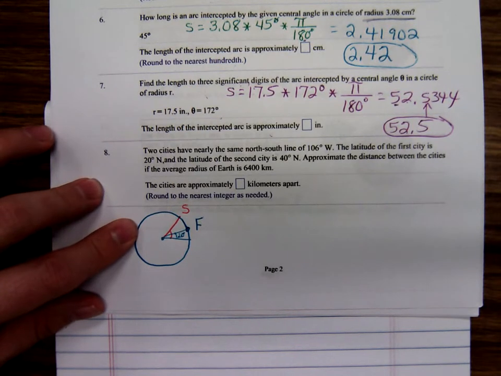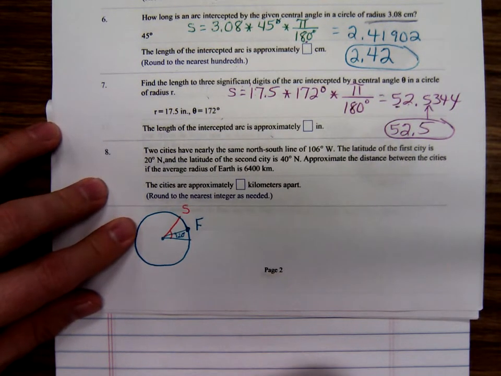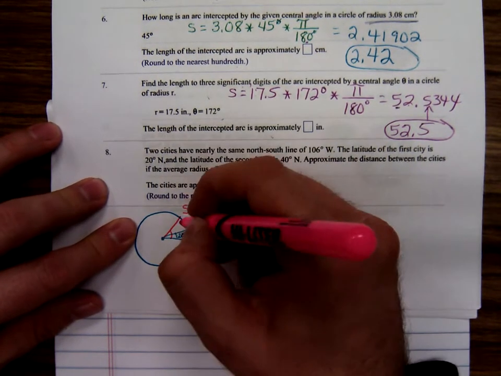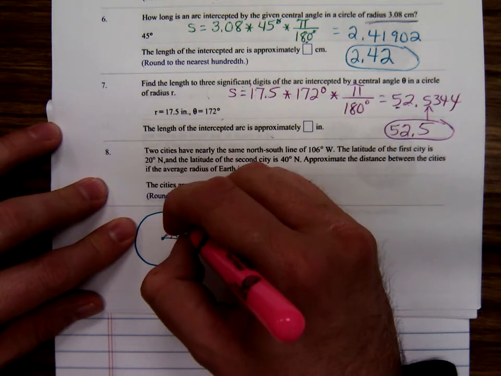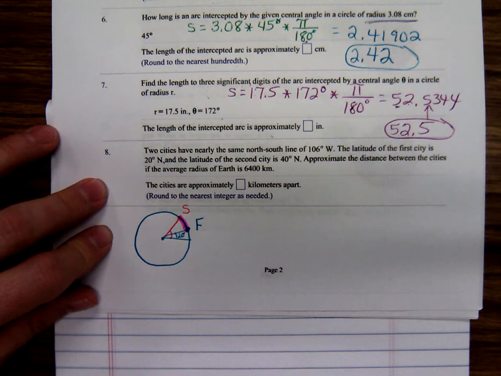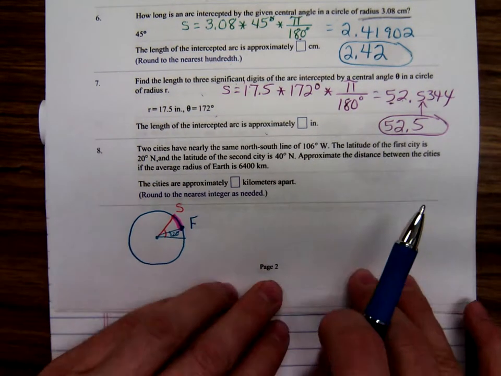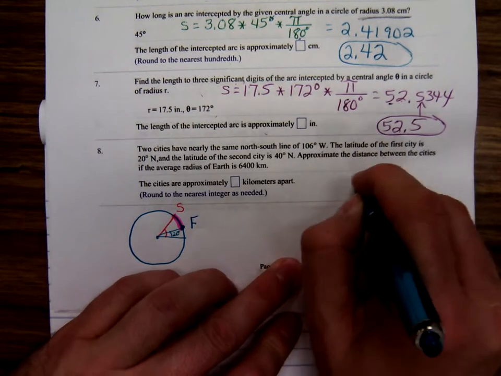Approximate the distance between the 2 cities if the average radius of the Earth is 6,400 kilometers. So we want to know this distance right there. And so I need to maybe draw this thing bigger so you can see it better. Draw a bigger Earth.